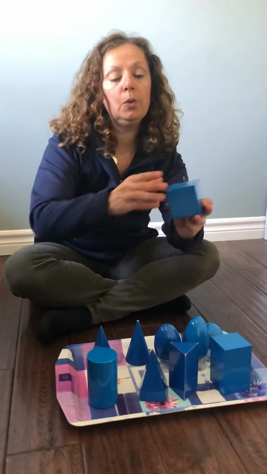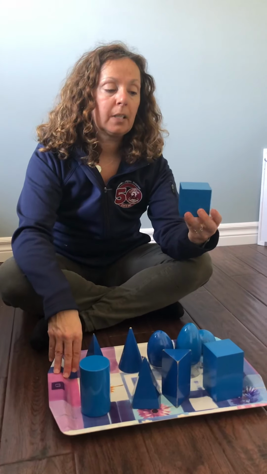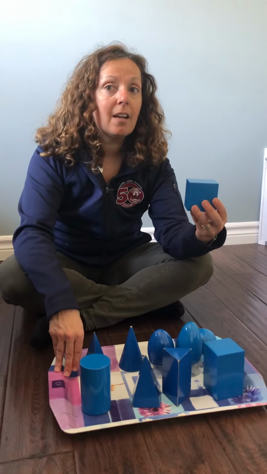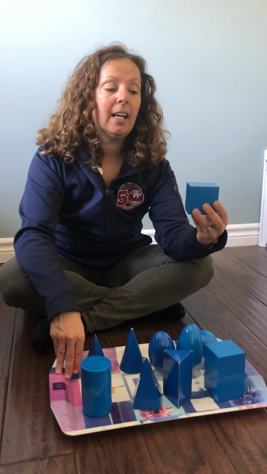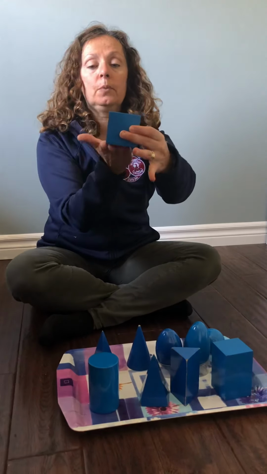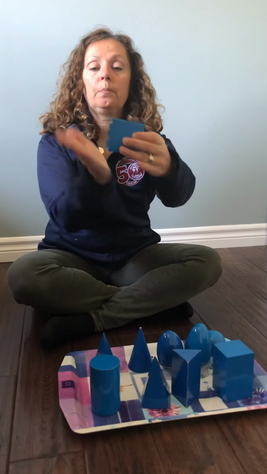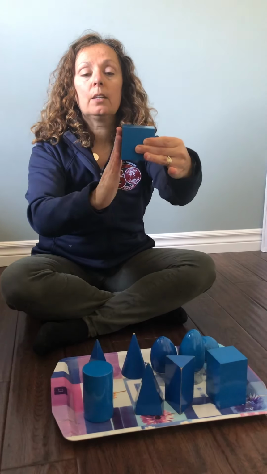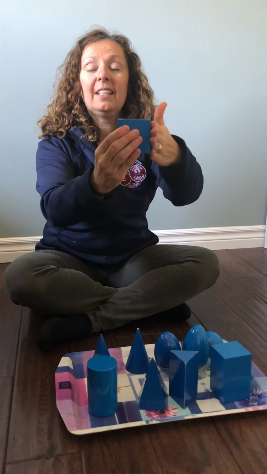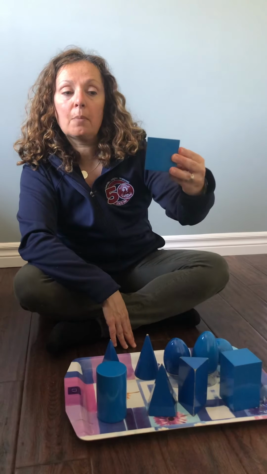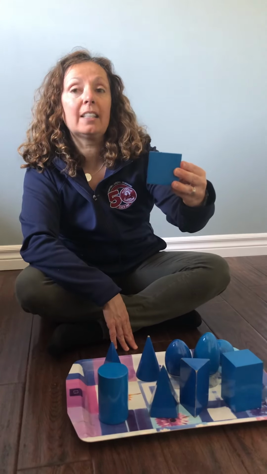Then we have a cube. Let's count together how many faces, how many edges, and how many vertices. One, two, I'm not moving it, 3, 4, 5, 6. So it's got 6 faces, and remember we said a face is a flat surface.